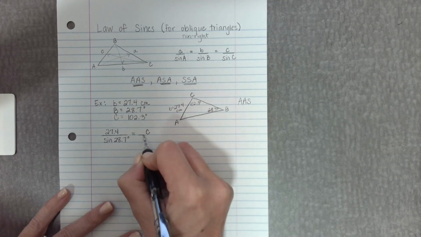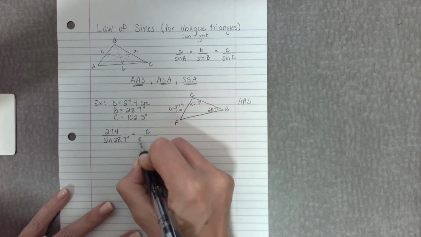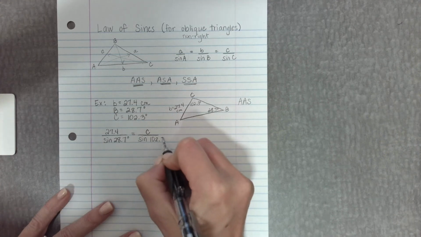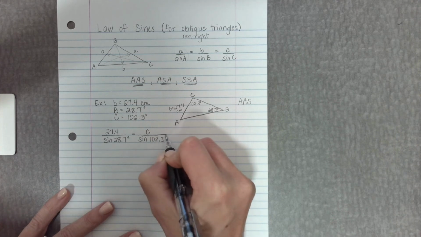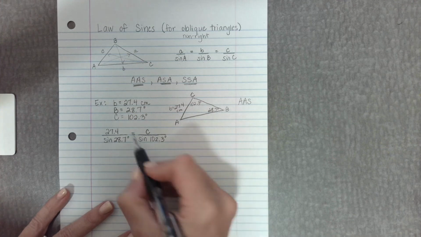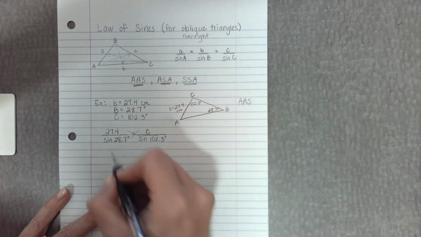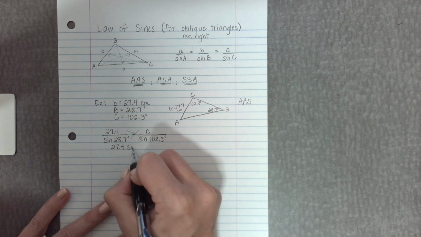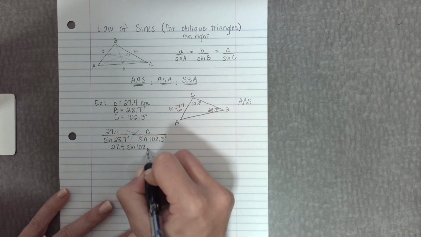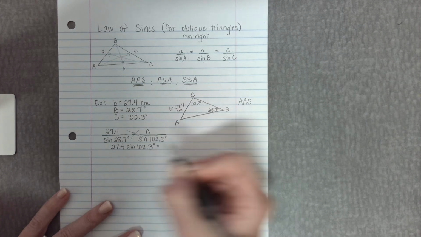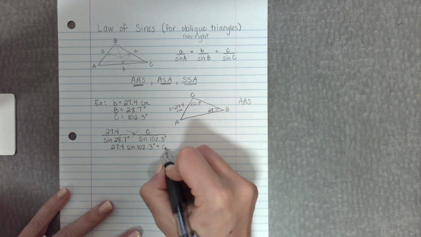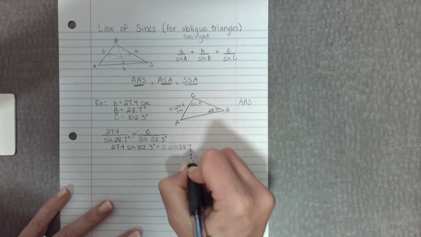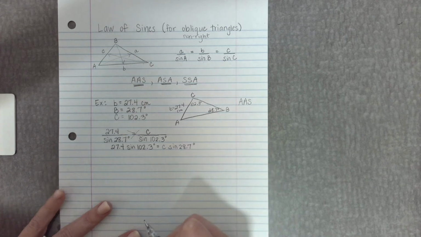We don't know side C. But we do have angle C, which is 102.3 degrees. So to solve this proportion, we are going to cross multiply. So we have 27.4 times the sine of 102.3 degrees equals c times the sine of 28.7 degrees.